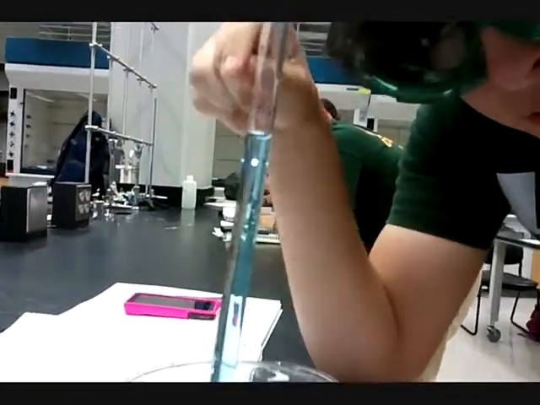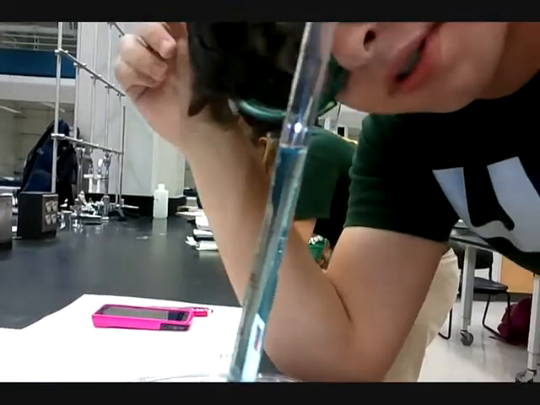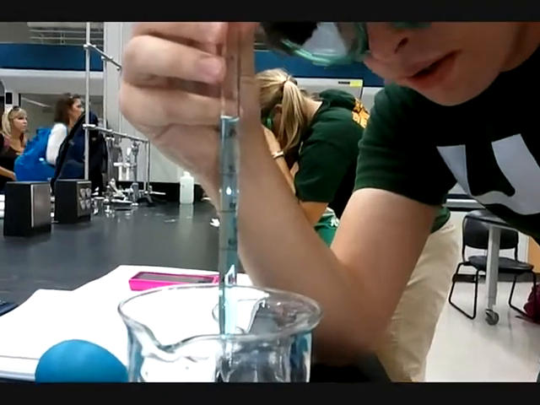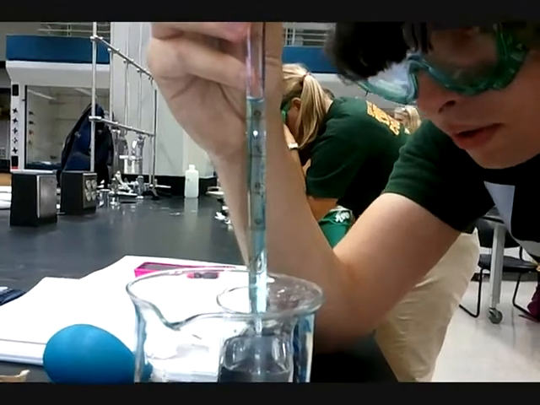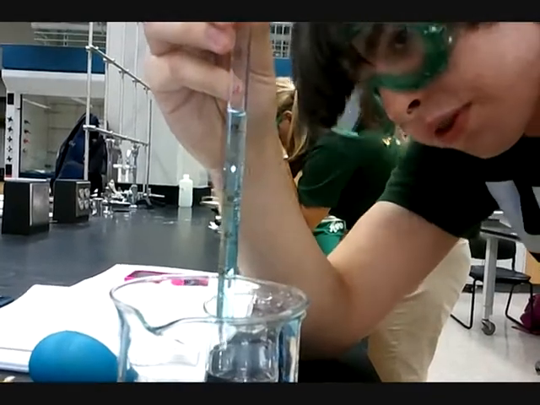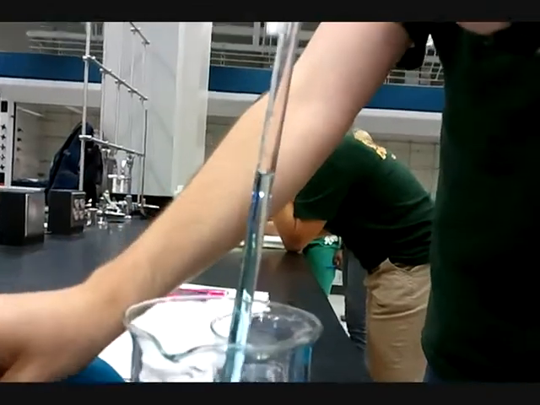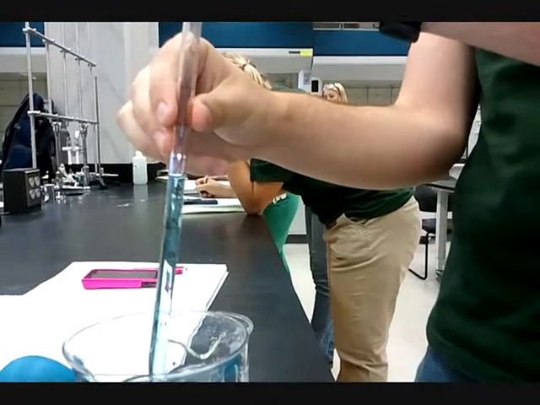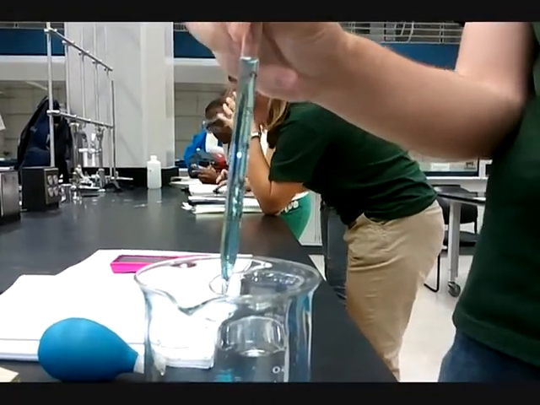The meniscus, I don't know if you can see it, is the curvature of the upper surface of standing water. We took in about 30. No, sorry, about 45. 44. So 44 is the initial.